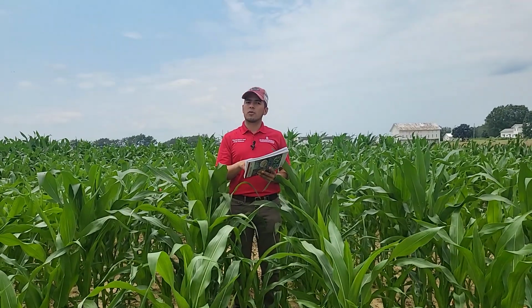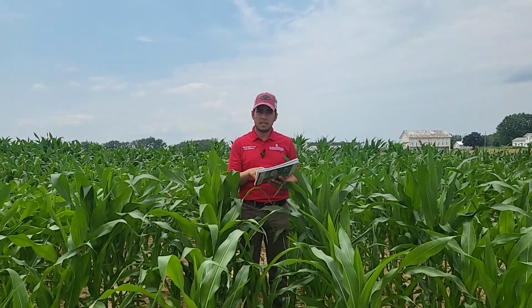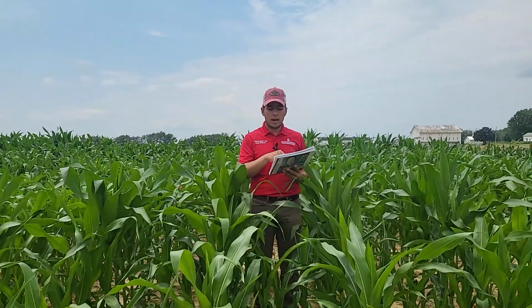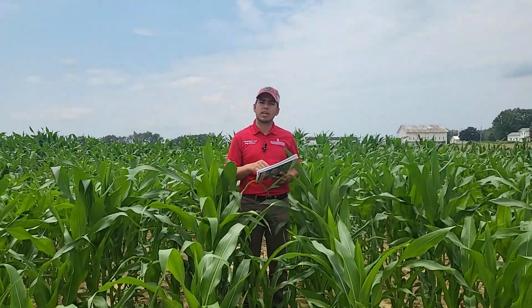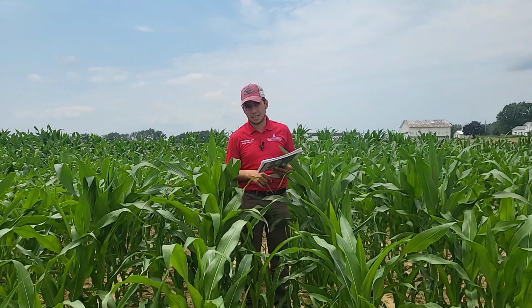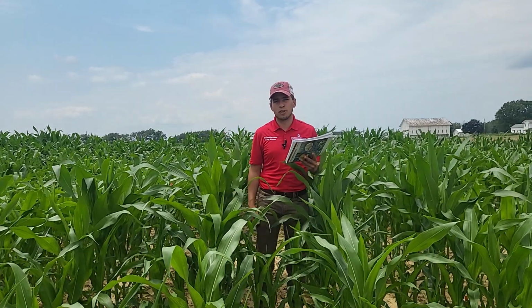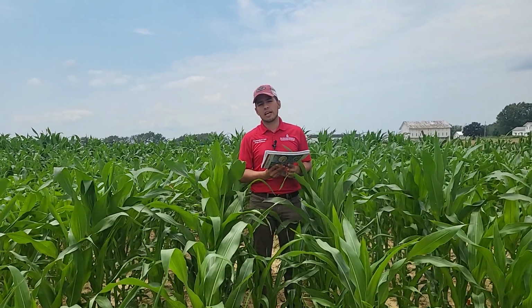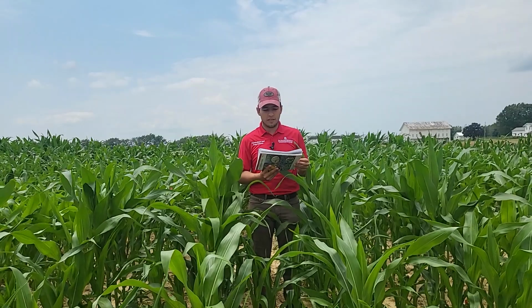For the fourth planting date, May 30th for this location, we have accumulated about 687 growing degree days. And finally, for the last planting date, June 21st, we only have about 381 growing degree days.